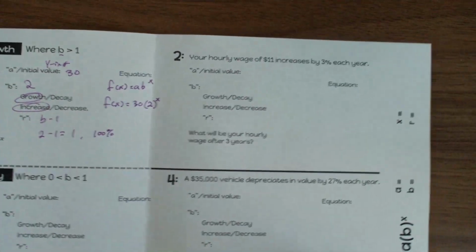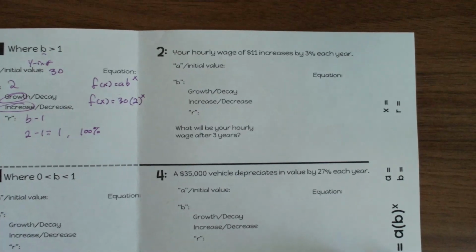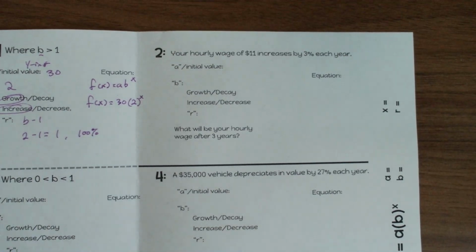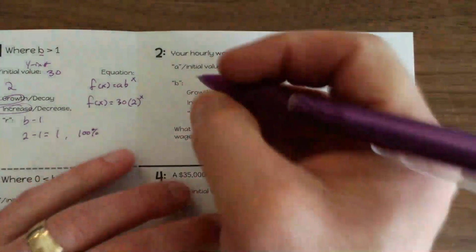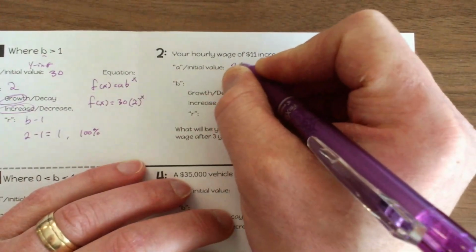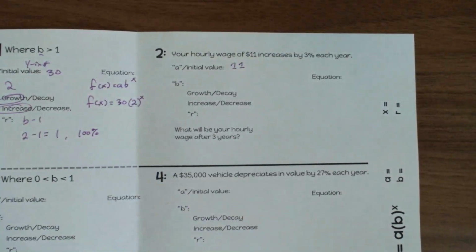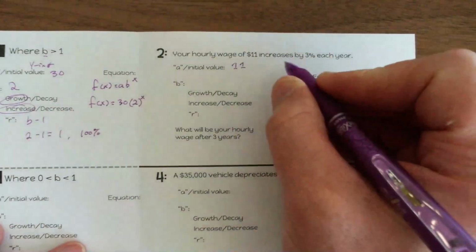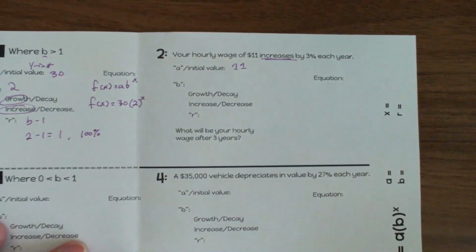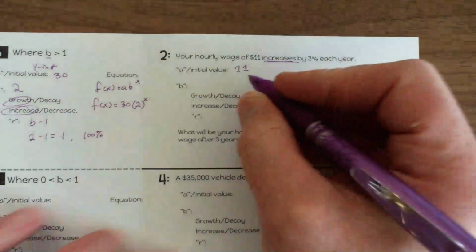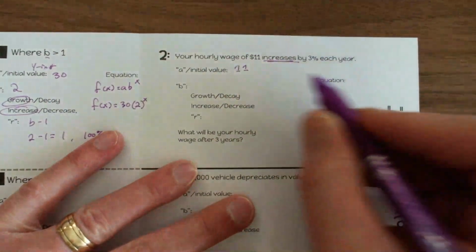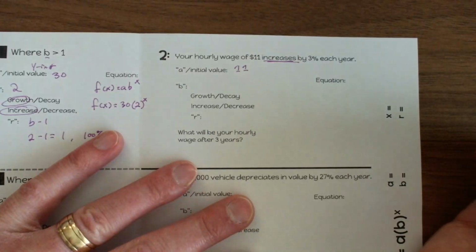So looking at problem number 2, it says your hourly wage of $11 is increased by 3% every single year. So your initial value is that 11. Your b value, because this is increasing, you're taking your initial value and you are increasing it by 3%.